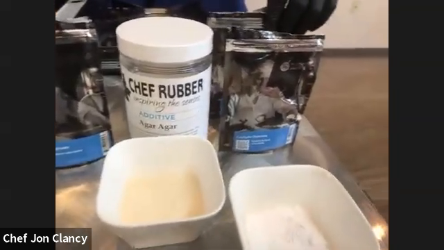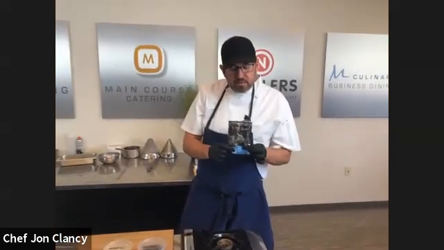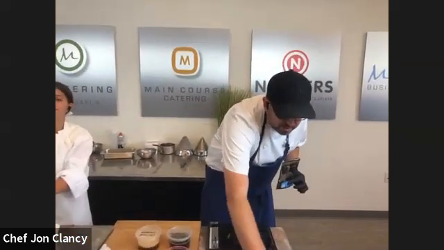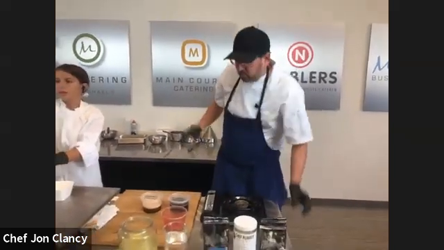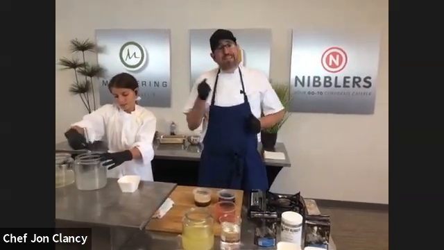Correct. Okay, so I'm actually going to use the calcium lactate today because it's more of a powder form like this agar, and it's very simple to dissolve in there. You don't cook it like we did with the strawberry puree. You just blend it in.